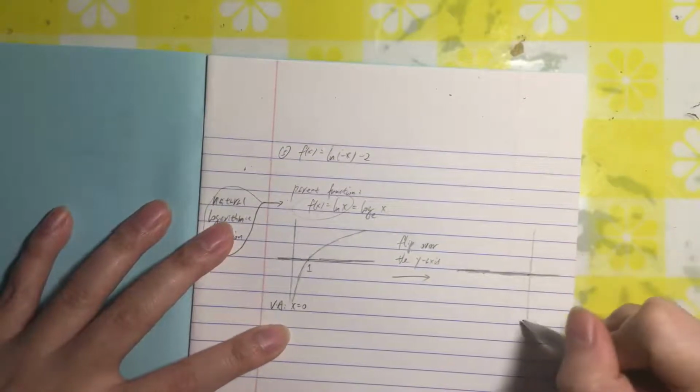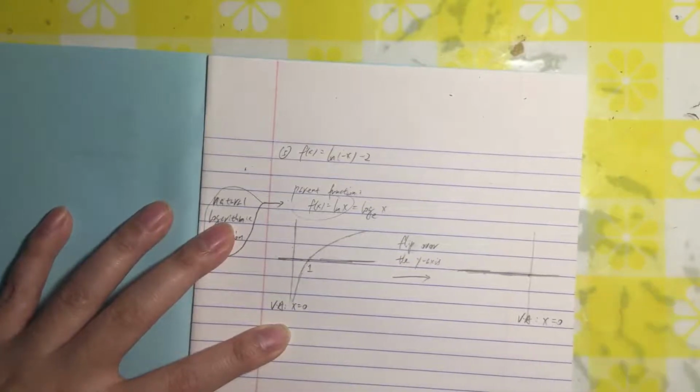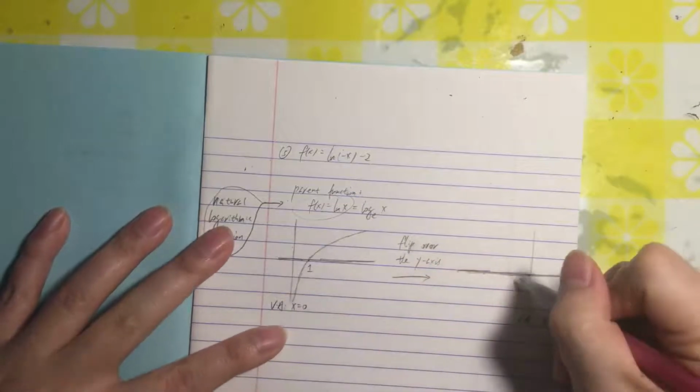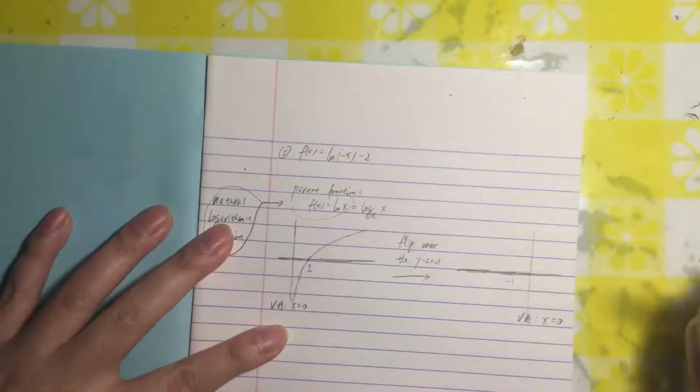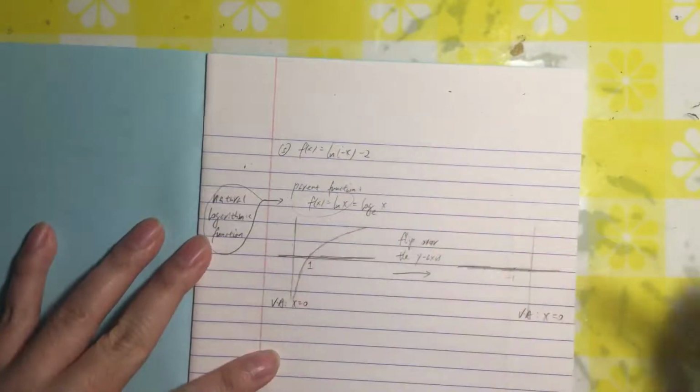The vertical asymptote stays the same. It's x equal to 0. When I flip the graph over the y-axis, positive 1 becomes negative 1. Then draw the mirror image of this graph. It looks like this.